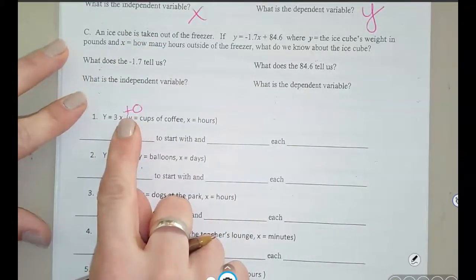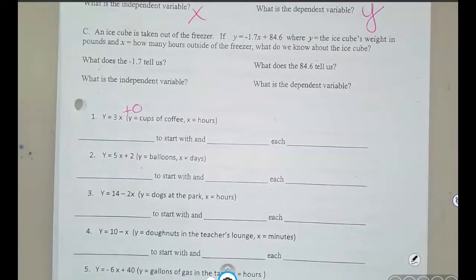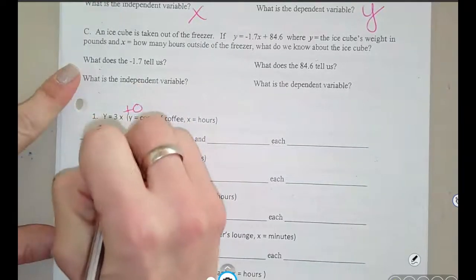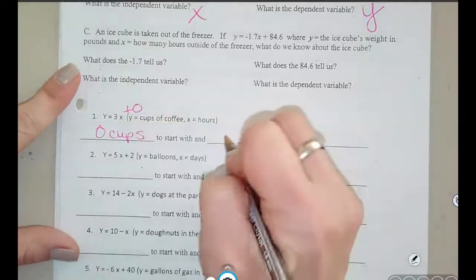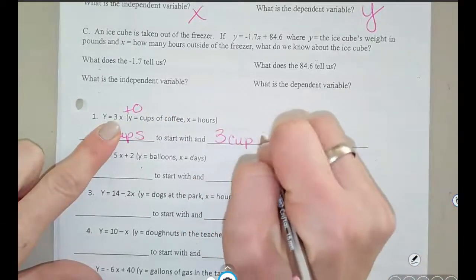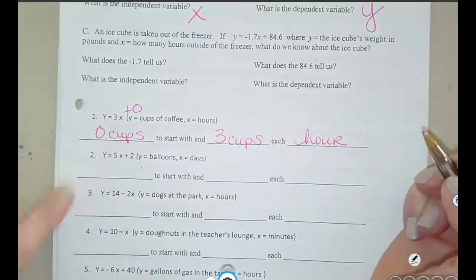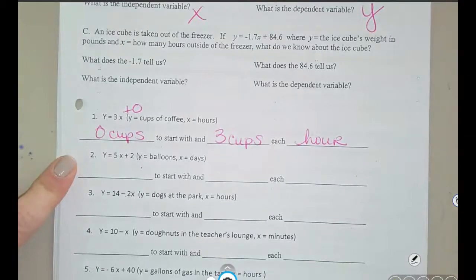We don't ever write plus 0. So if there's no number here like that, it's just a starting value of 0. So 0 cups to start. And then 3, I can see that my rate is 3. So 3 cups each hour. Right? Let's do one more of these.